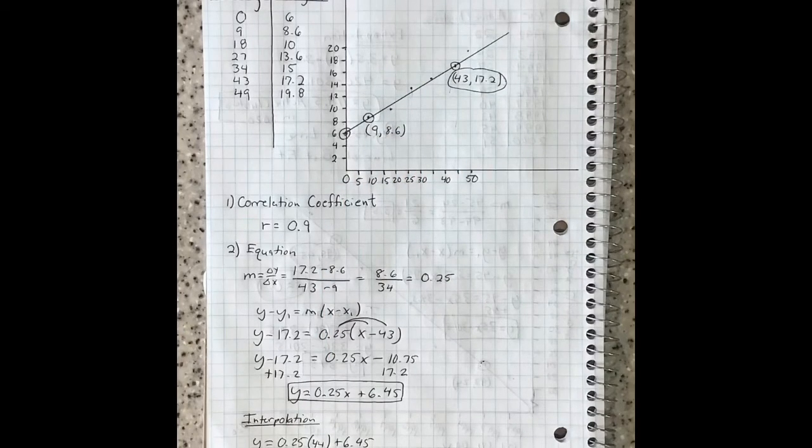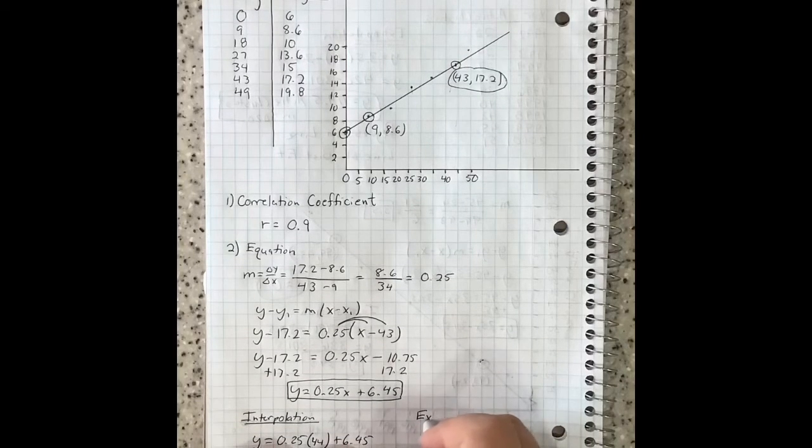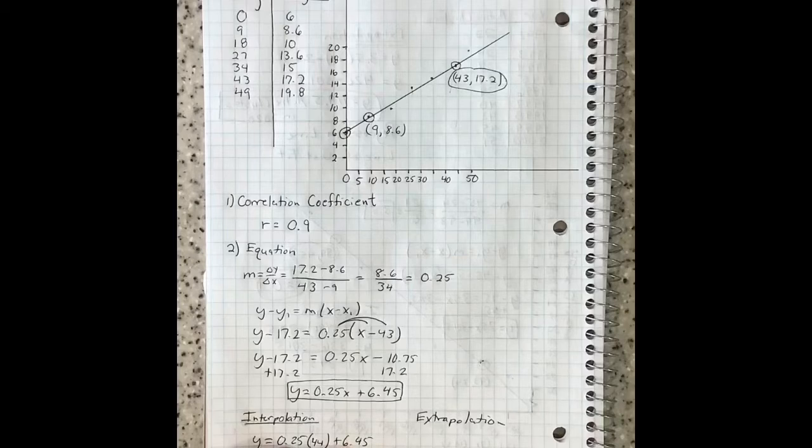Okay, now let's make an extrapolation. That would be outside of the data points. Okay, and so Tanya picks any week beyond 50 weeks. 72. Okay, so how much would we expect the alligator to weigh at 72 weeks?